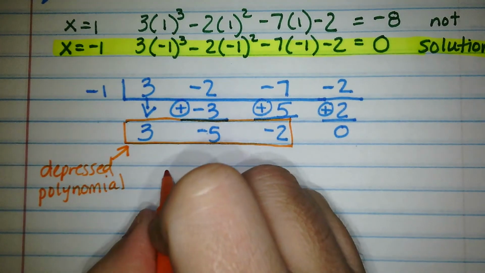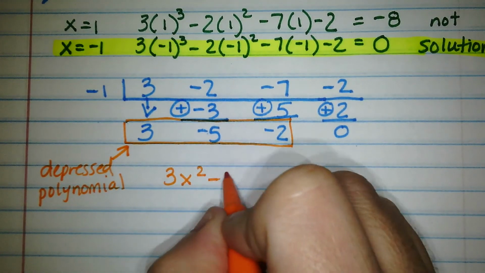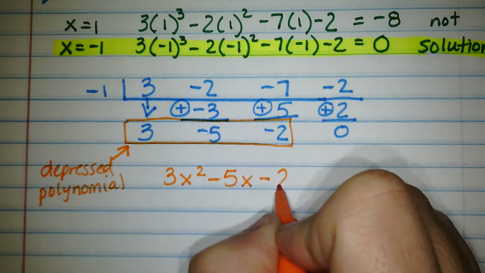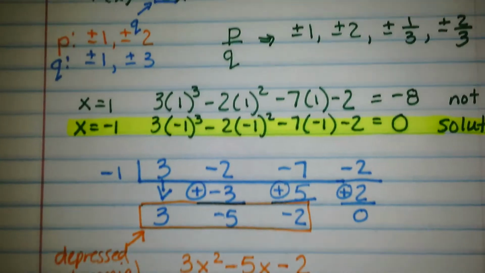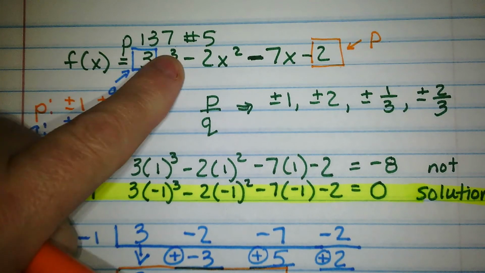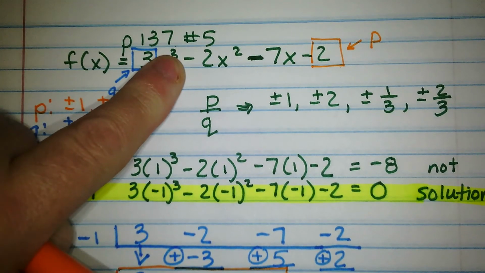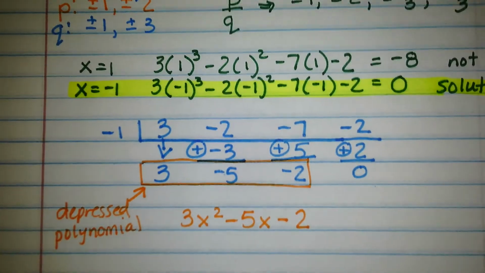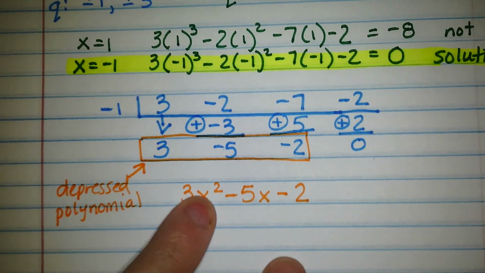Which is 3x squared minus 5x minus 2. And I know it's an x squared because I started with a cube. And when I do synthetic division, I have to subtract 1 off of the highest exponent and start from there. So that's why that's a 2.